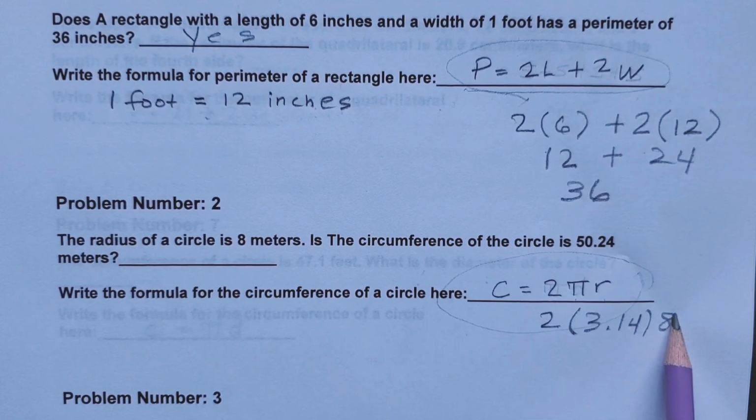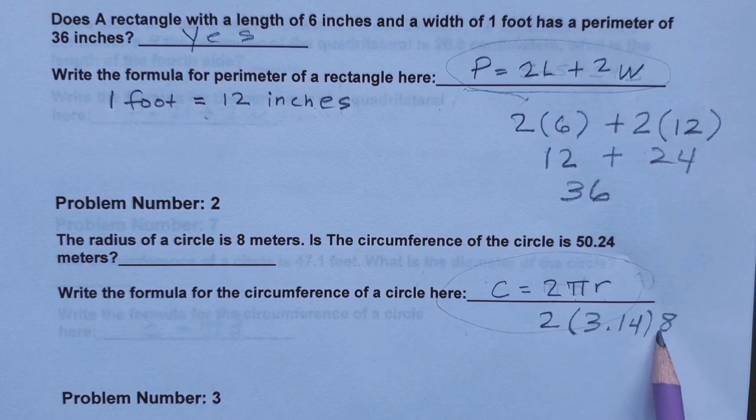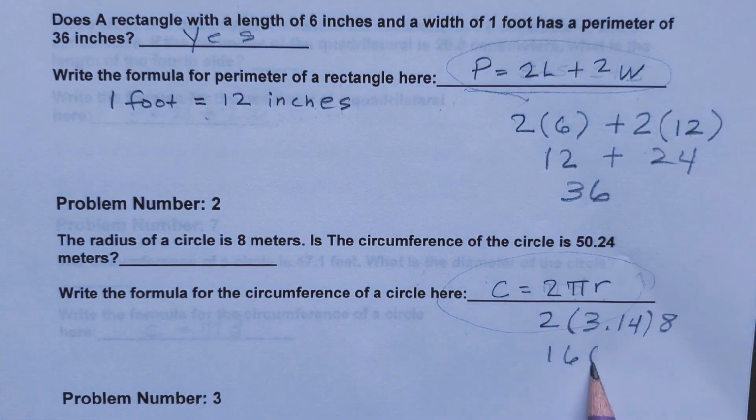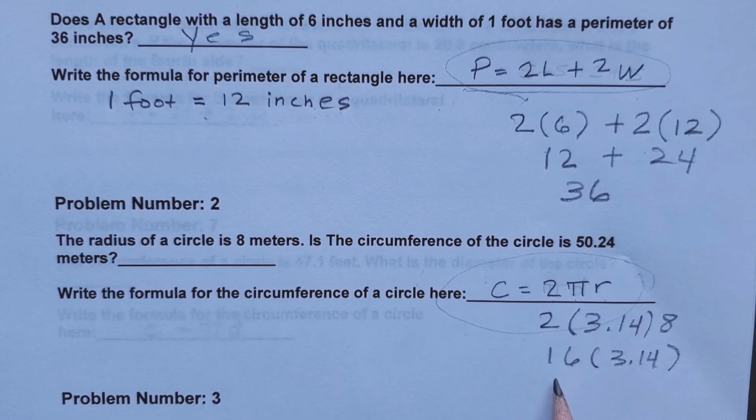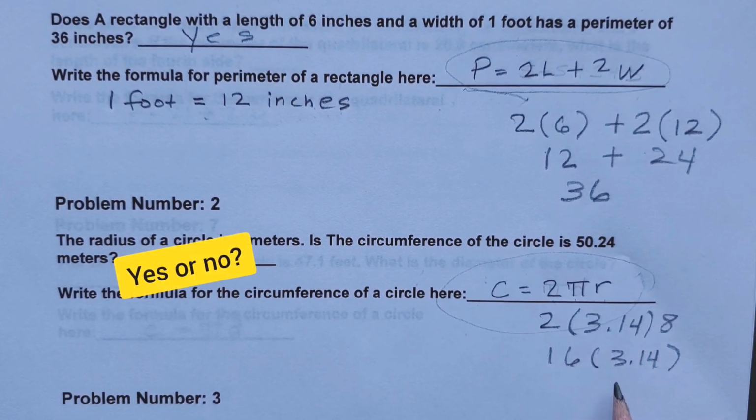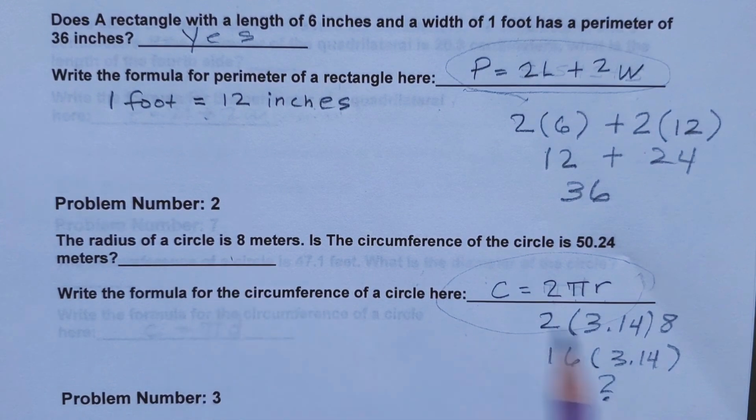Okay? And 2 times 8 is 16. And then you're going to have to figure out what this is right here. Use your calculator. 16 times 3.14, and that'll give you the answer to this one.